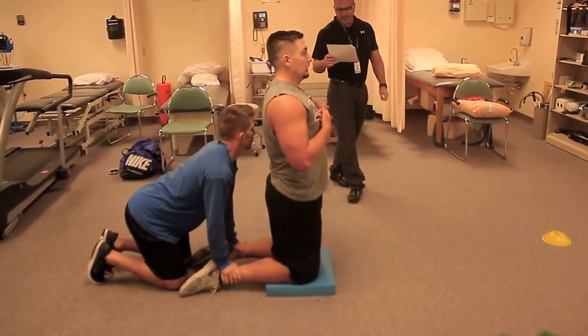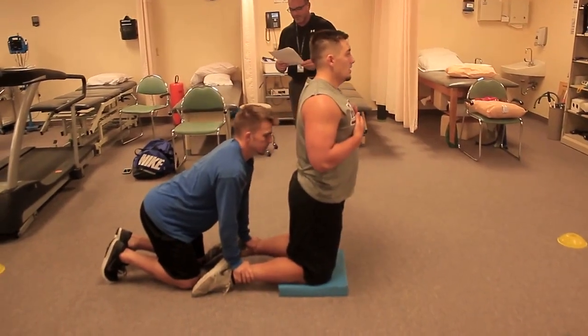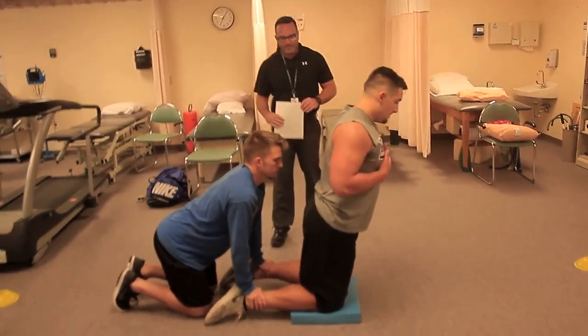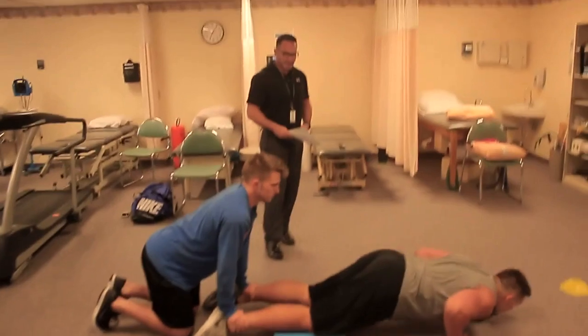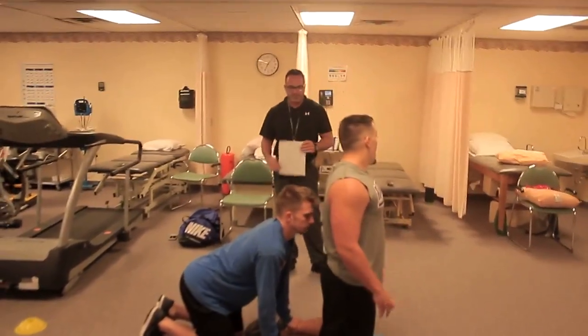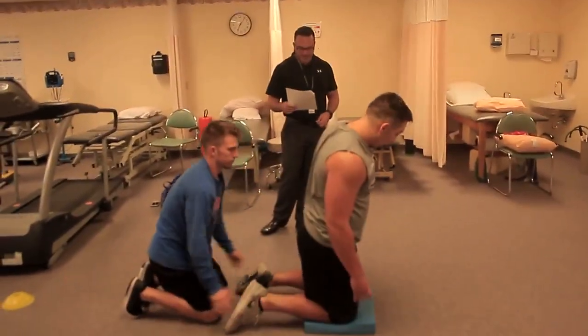Now this is going to strengthen the hamstring muscles in eccentric manner, which means you're lengthening the muscle while you're strengthening it, which is proven to be one of the best ways to actually strengthen the muscle because you're recruiting more muscle fibers during the exercise.